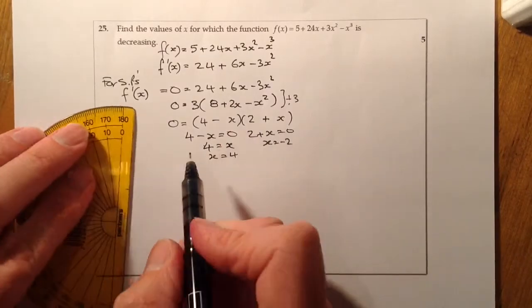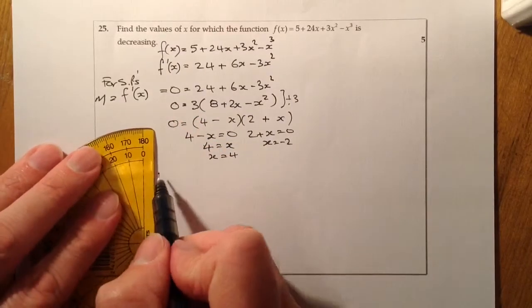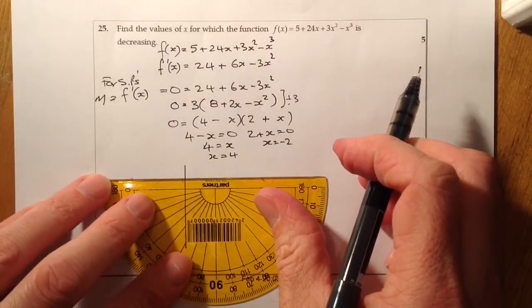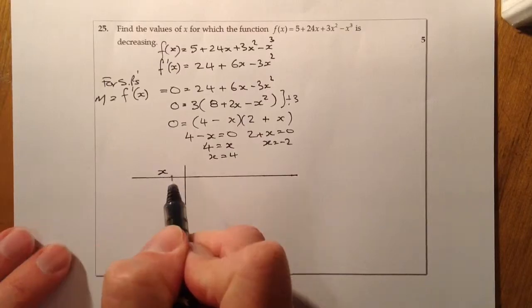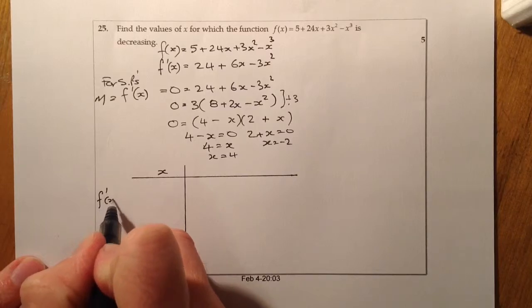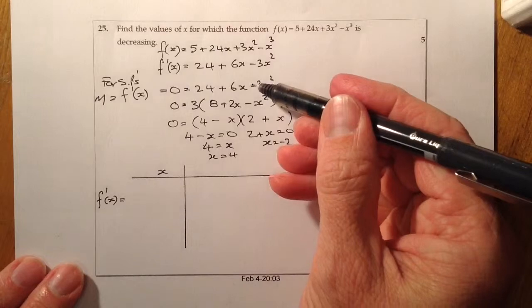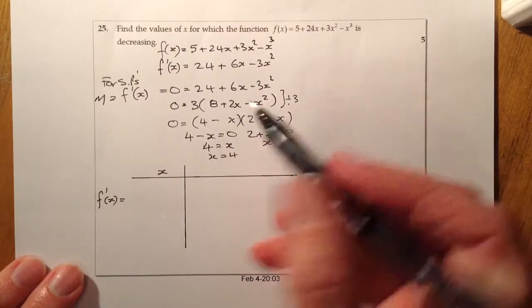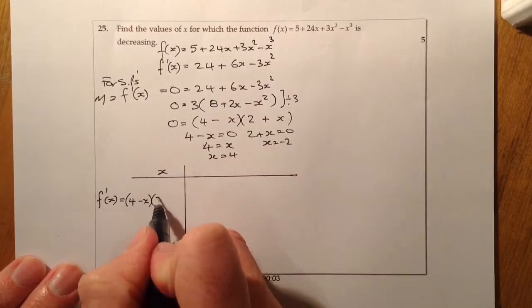Right, so remember I'm interested in the gradient, and remember f dash x is equal to the gradient, so what I'll do is I'll create a nature table. Okay, so here's my nature table, and what I'm going to go for is some x coordinates along the top here. What I'll go for here is f dash x. I'll make sure I can show that that's what I'm actually working out, and I can use either that equation, the one that's here, or that one. I'm going to use this one down at the bottom here. So that's 4 minus x and 2 plus x.